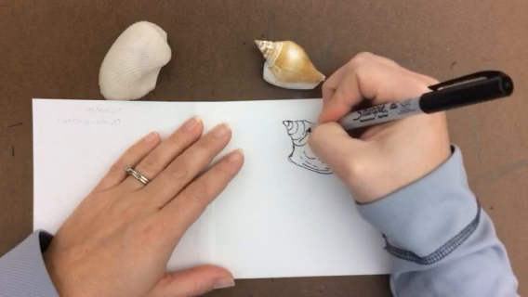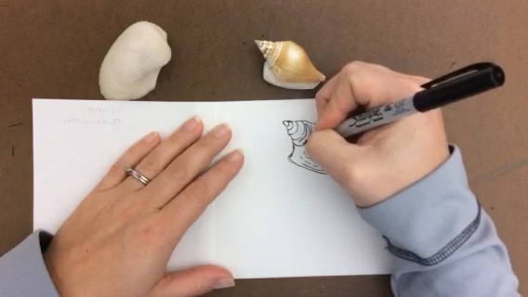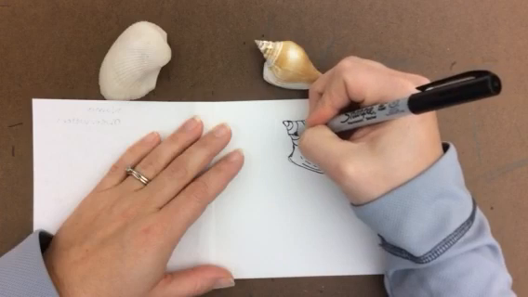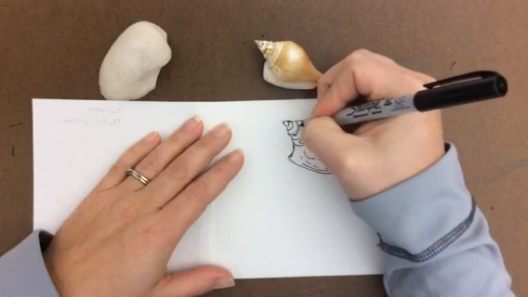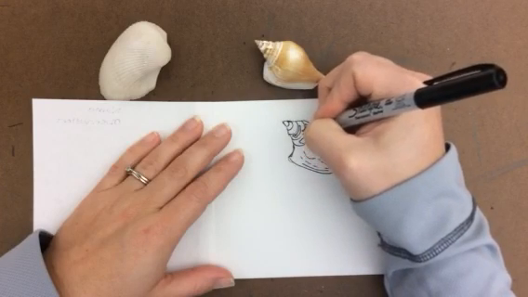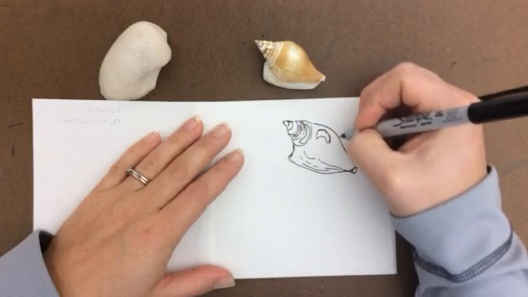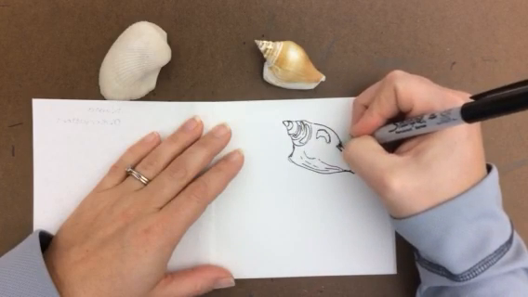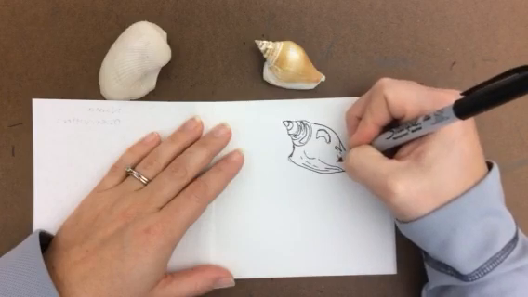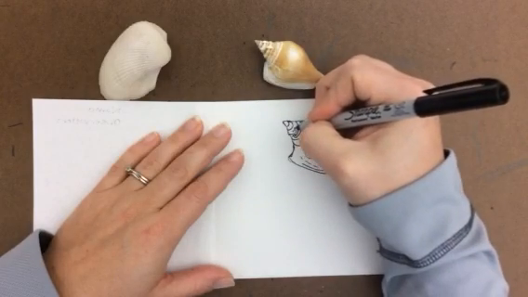with my lines. The more details you can find on any object, the more realistic or interesting this is going to become. So really search for those interesting lines and designs on whatever you're drawing.